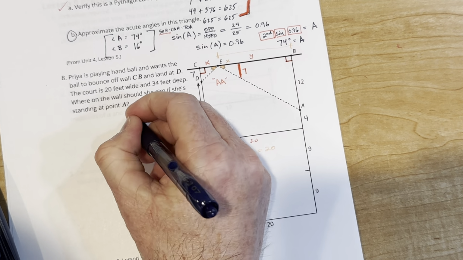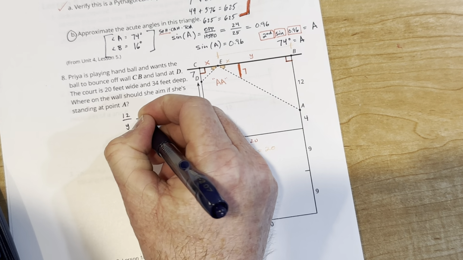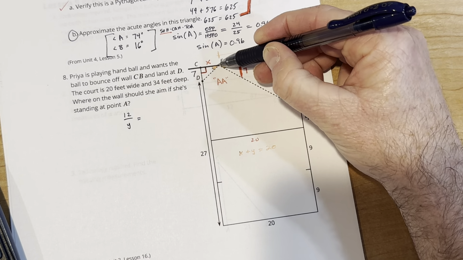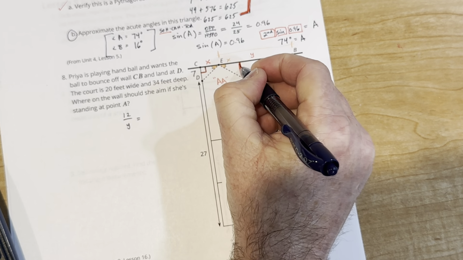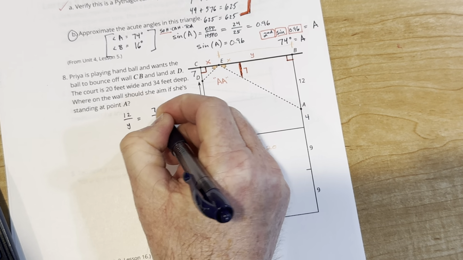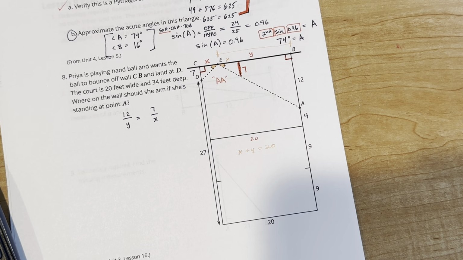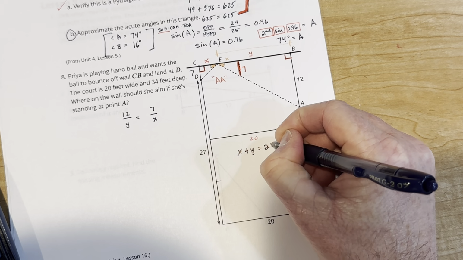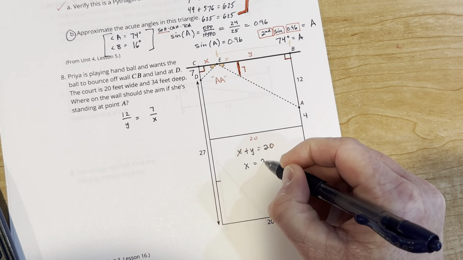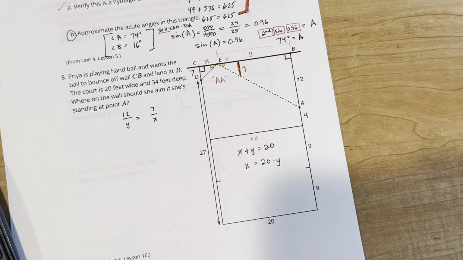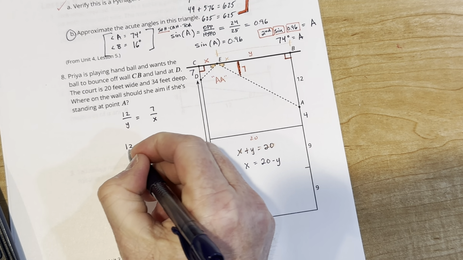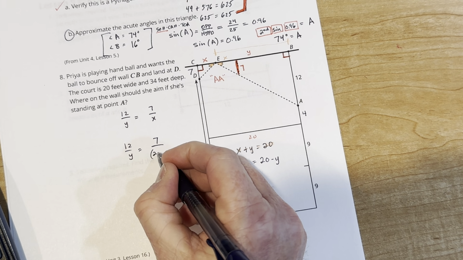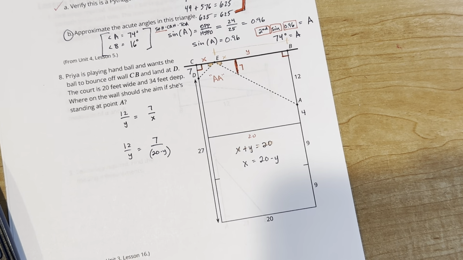All right, so we got 12 over Y, this big one, will equal 7 over X. And because X plus Y equals 20, X will equal 20 minus Y. So let's rewrite this. 12 over Y equals 7 over 20 minus Y. I think we're almost there.